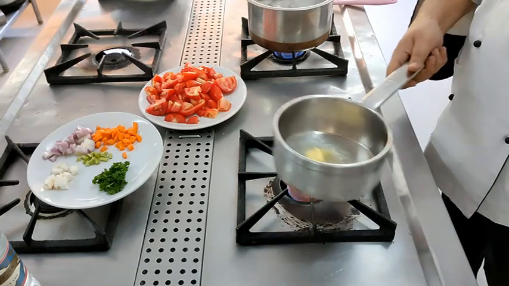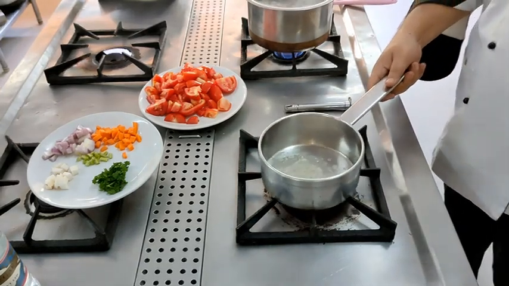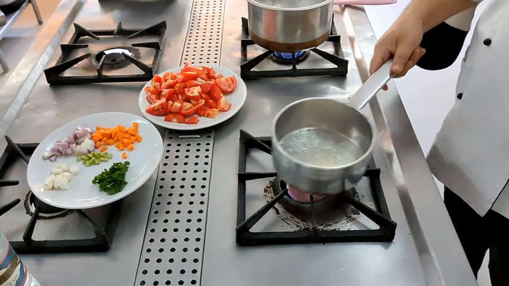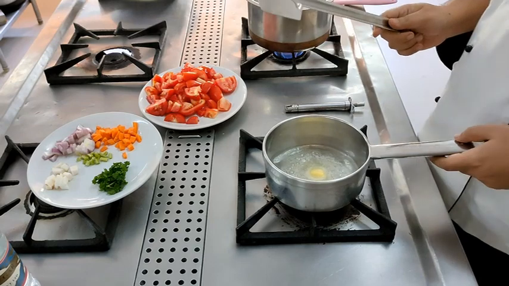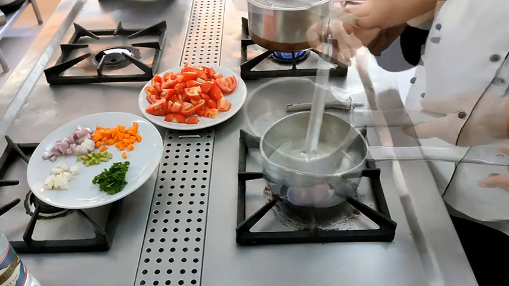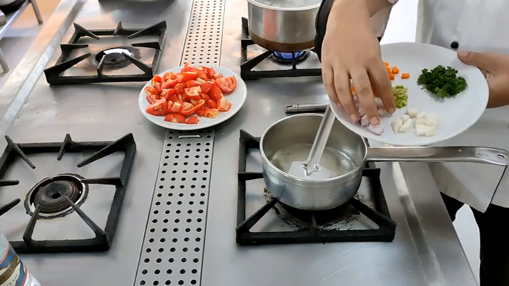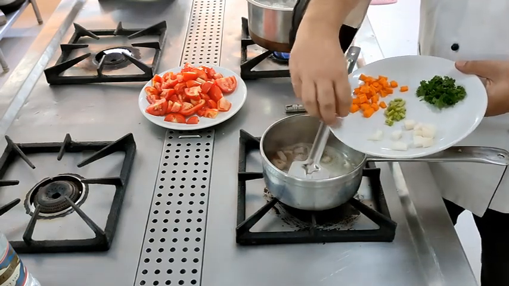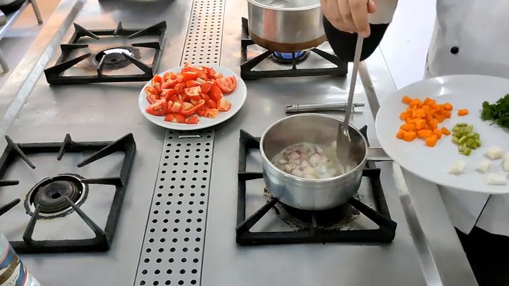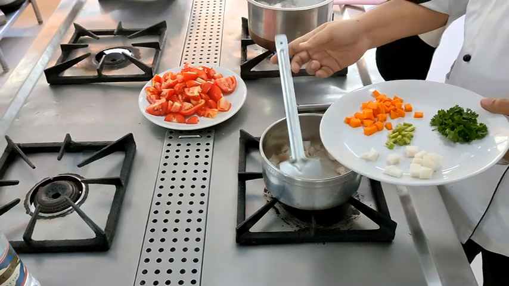Let it melt. And then in this, first we'll add onion to it, lightly saute it. Don't try to brown it, otherwise it will discolor the soup.